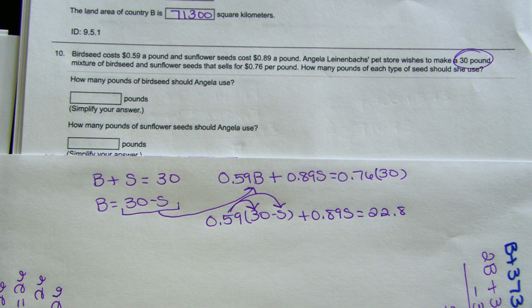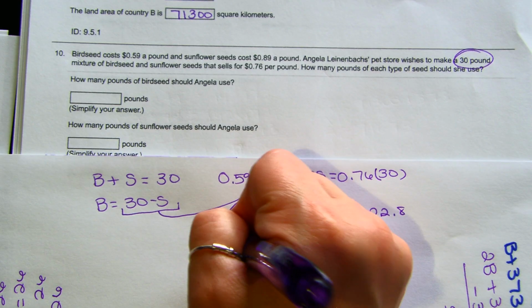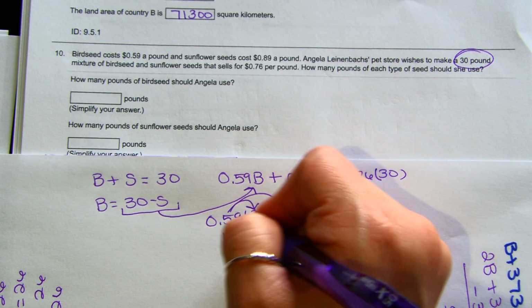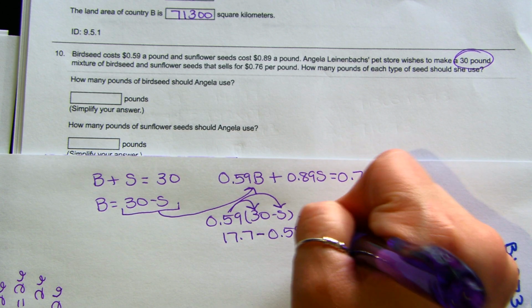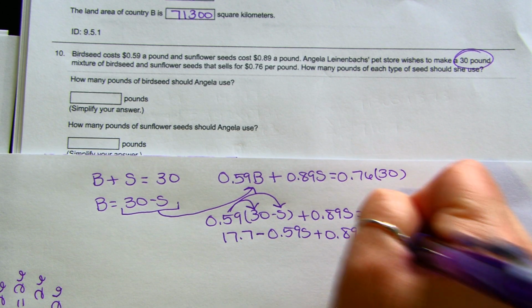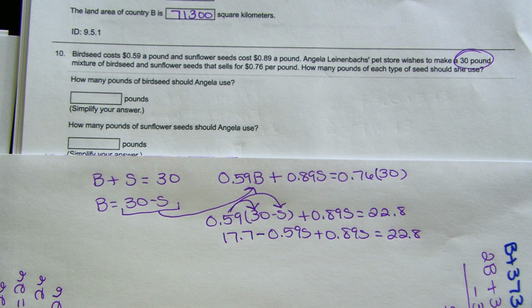I have some like terms here, a negative 0.59 S and a positive 0.89 S. That means I'm going to have a positive 0.30 S equals 22.8. Subtract 17.7 from both sides.